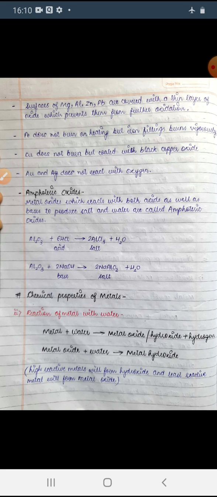Iron does not burn on heating in the presence of air, but iron filings burn vigorously. Copper does not burn, but it is coated with black copper oxide.